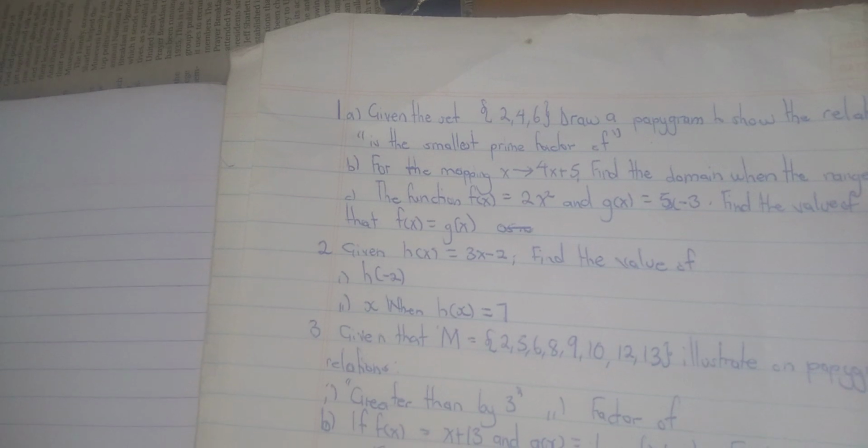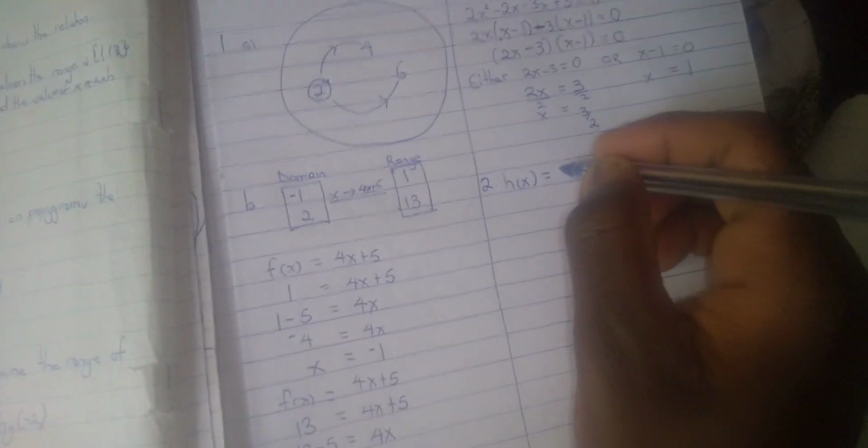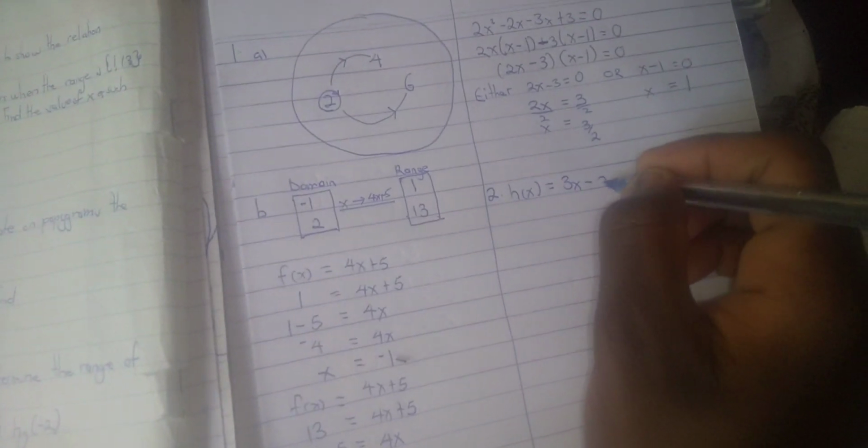Then question 2: given that h of x is that, find the value of h of negative 2. Then find the value of x when h of x is 7. So how can we go about number 2? They're saying our h of x equals 3x minus 2.